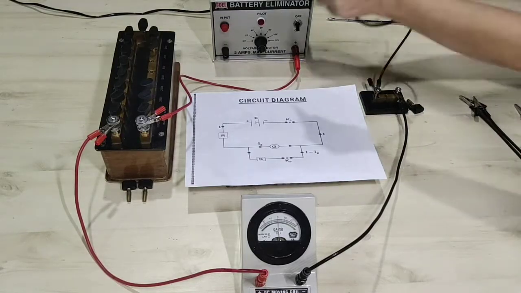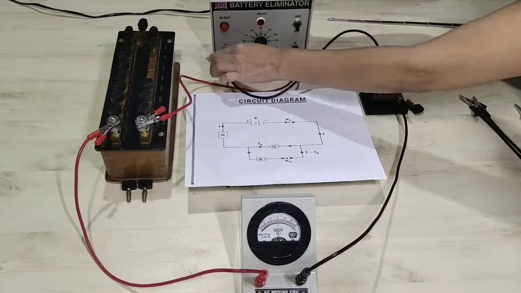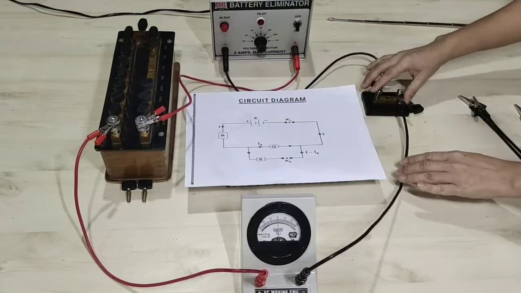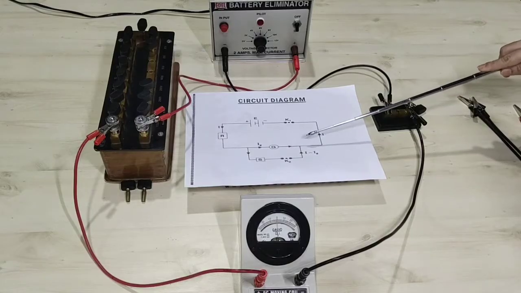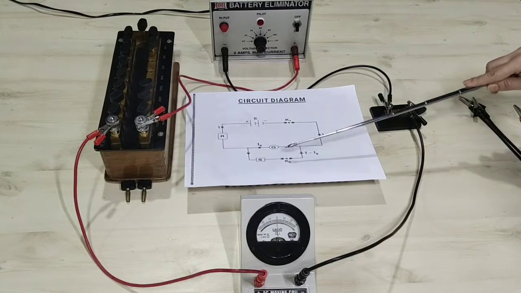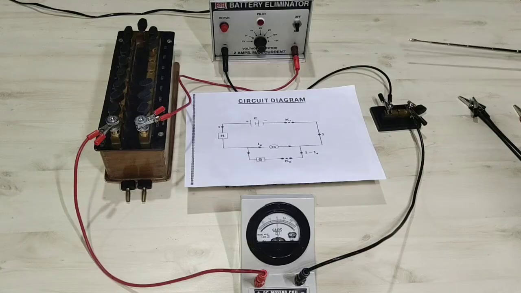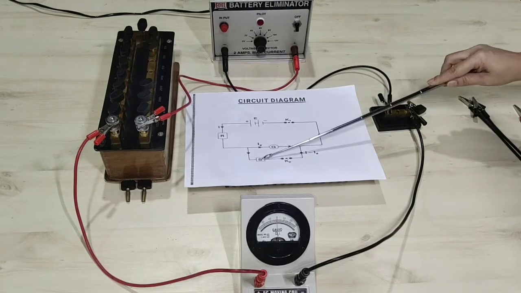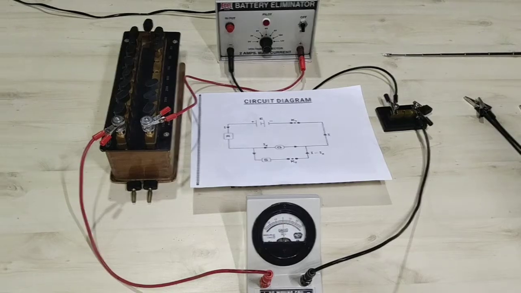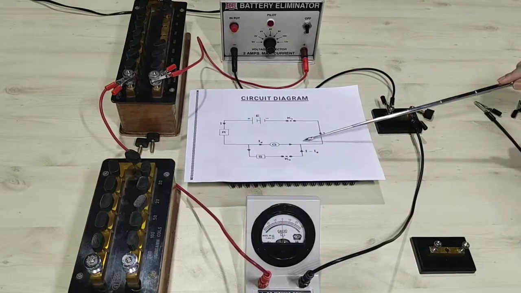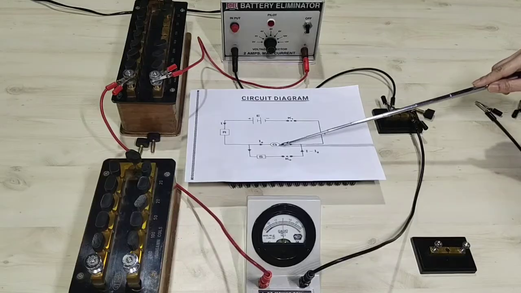The negative of the battery. So we have completed the main circuit, and now we'll have to do the additional small circuit there, comprising of S and K2. In this small circuit, we have the galvanometer.